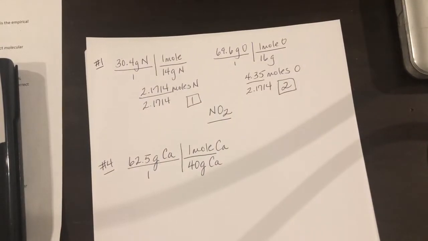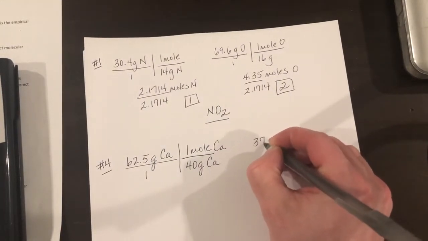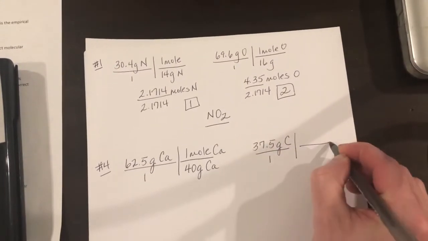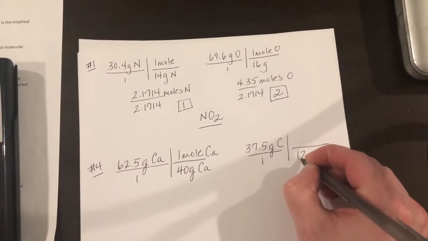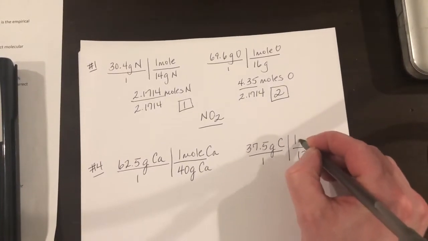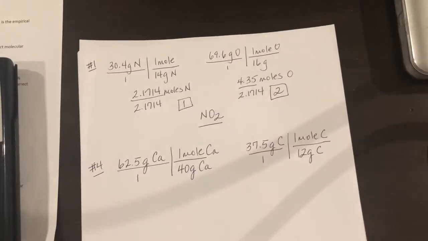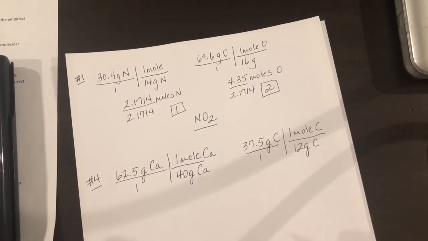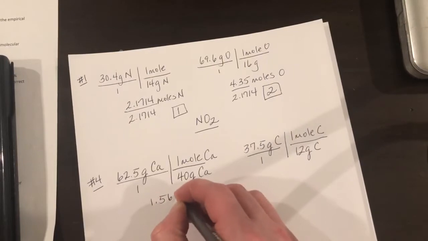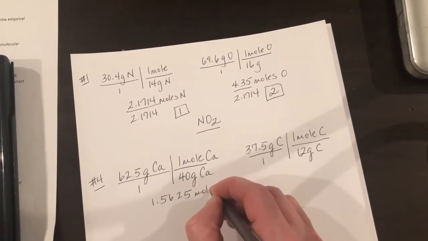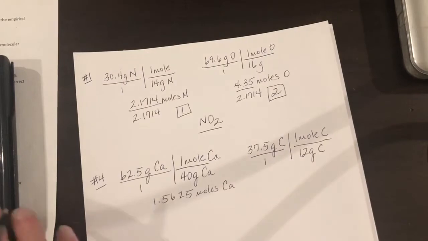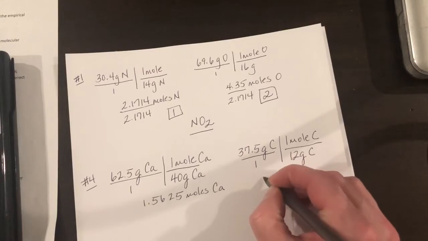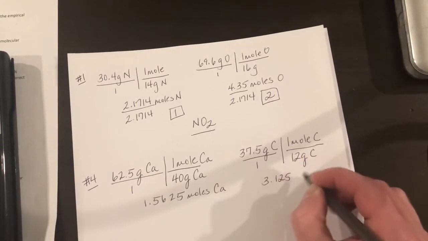And carbide is carbon, so it's 37.5 grams of C, and carbon weighs 12 from our periodic table, so we write a 12. Okay, from there we're going to put those numbers in our calculator. 62.5 divided by 40 is 1.5625 moles of calcium. And 37.5 divided by 12 is 3.125 moles of carbon.